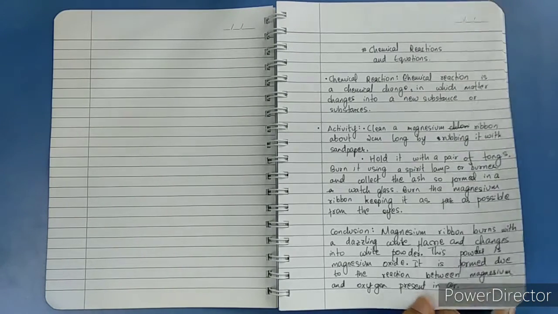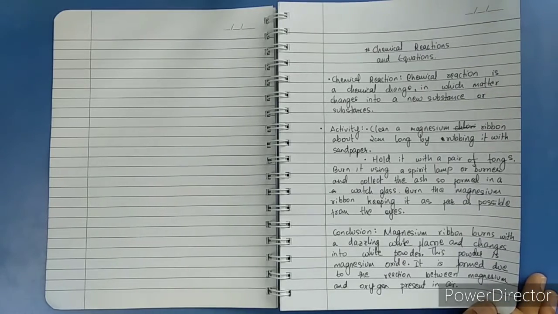So oxygen is present in air, and when we are burning magnesium, what we are doing is we are providing the necessary heat so that magnesium can react with oxygen. As magnesium reacts with oxygen, what happens is magnesium oxide is formed.